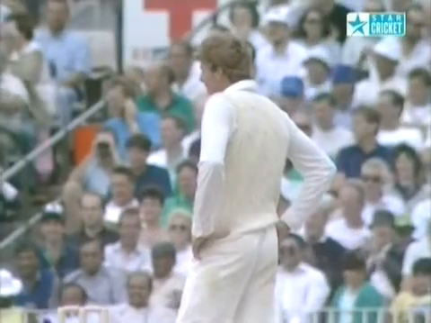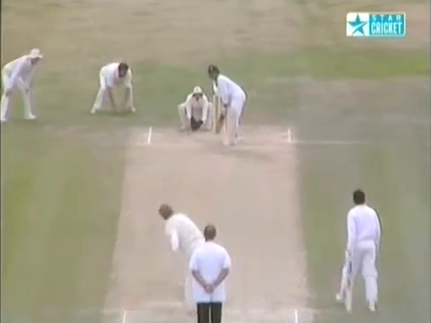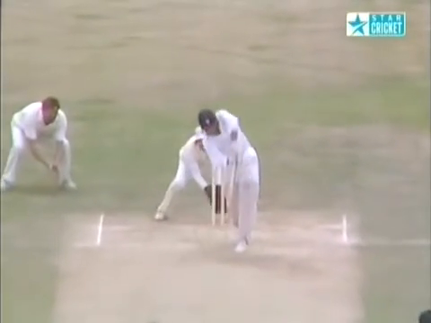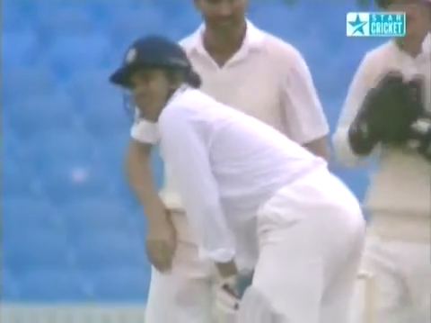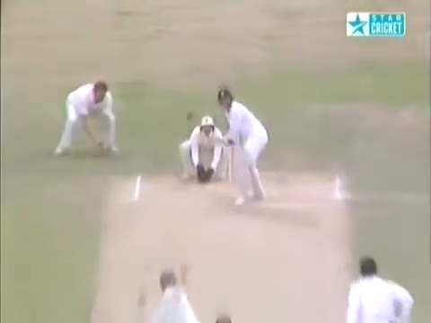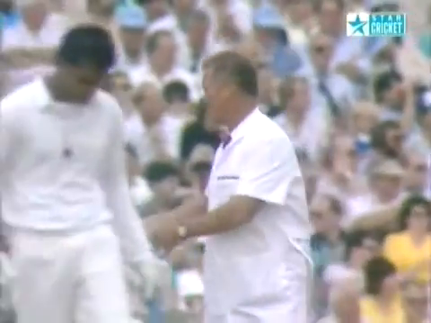Well, hasn't really pitched it this over. Virtually a full toss, and it's 4 runs. Full toss on the leg stump. And another one, the other side of the wicket. One thing going a full toss, it's another one hitting it in the right place, and twice he's done it.